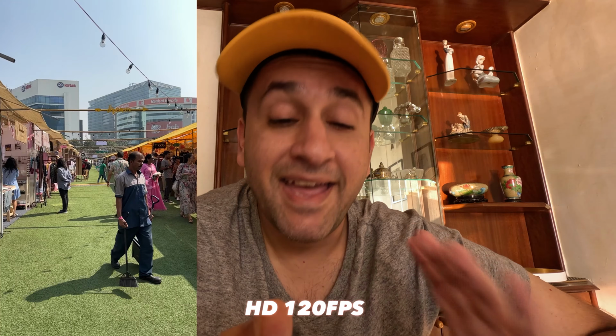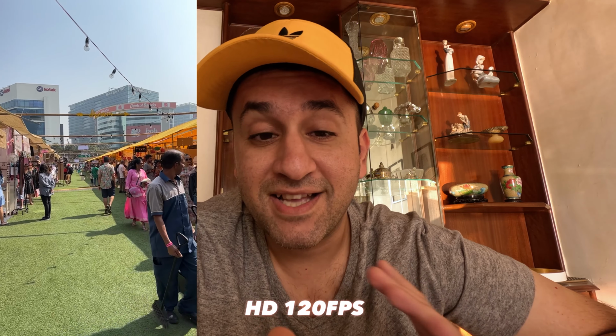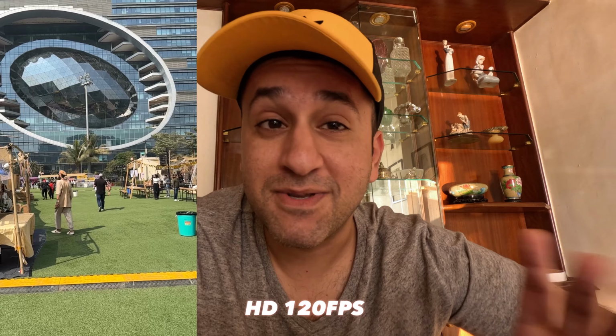You get to shoot in HD 120 frames per second as well as HD 240 frames per second. Now, what this means is you're shooting in very high frame rates because the maximum you have in the normal video mode is 4K at 60 frames per second. So you see 60 frames to 120 is almost double.